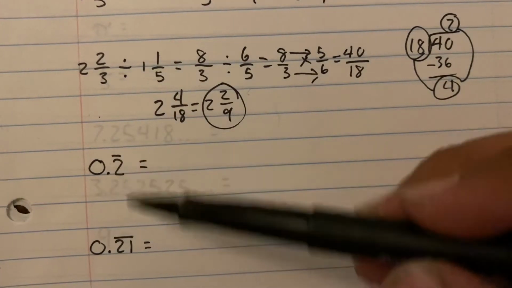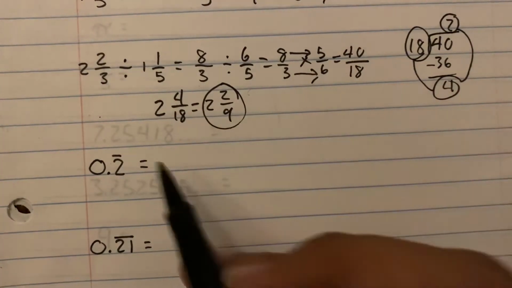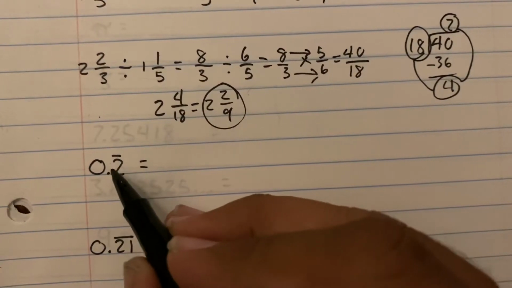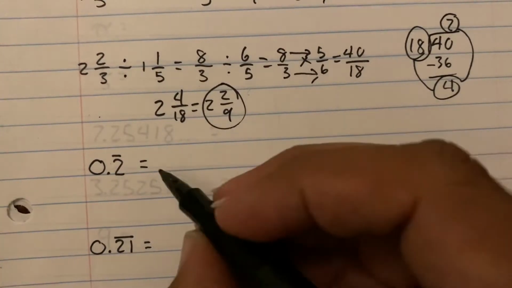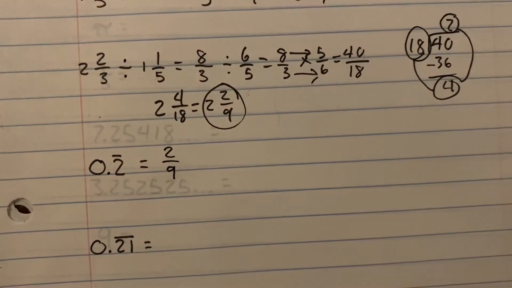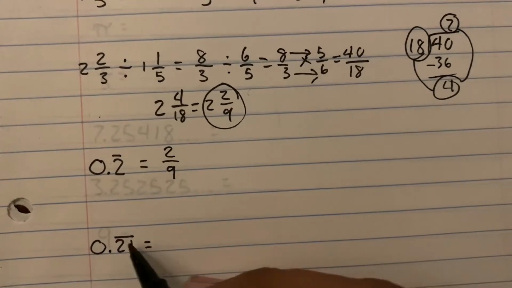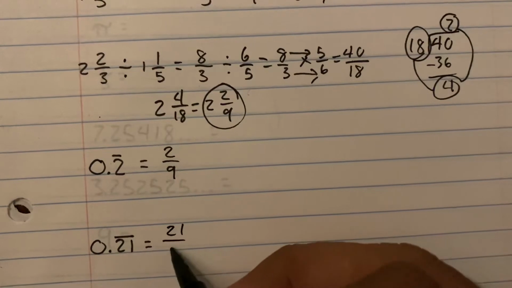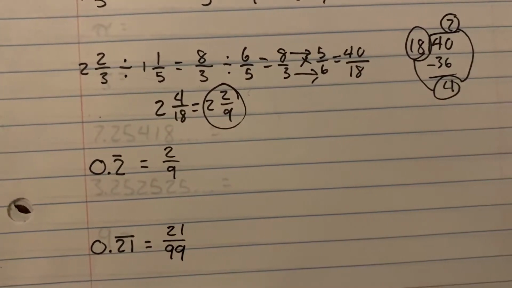Okay, so now we're talking about turning repeated decimals into fractions. These two are going to be pretty simple. This, okay, 2 is repeating forever. That's what this little line up here means. 2 is going to be repeating forever and ever and ever. So it's going to be 2/9. Okay, this 21 is repeating forever. So how do I turn this into a fraction? You put 21/99 because there are 2 numbers repeating.